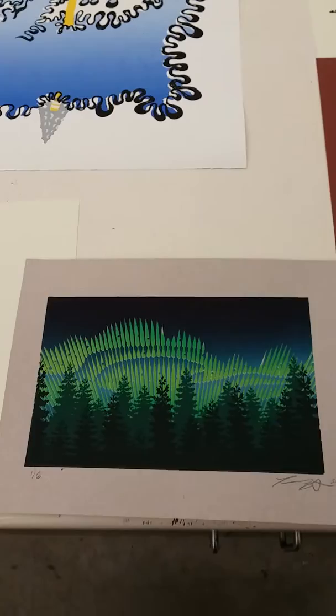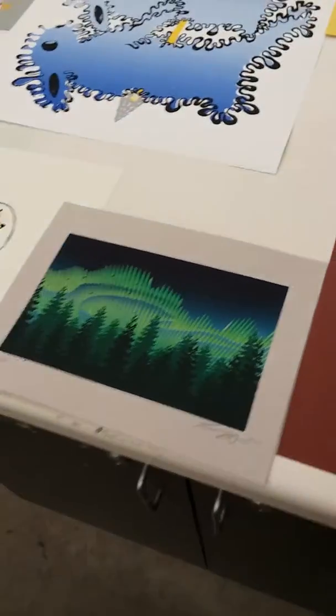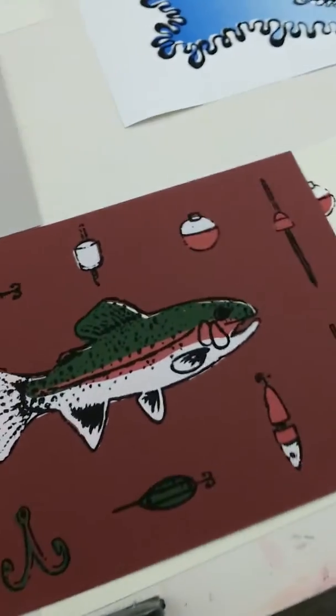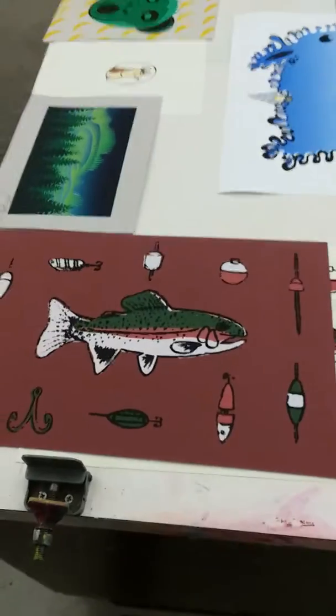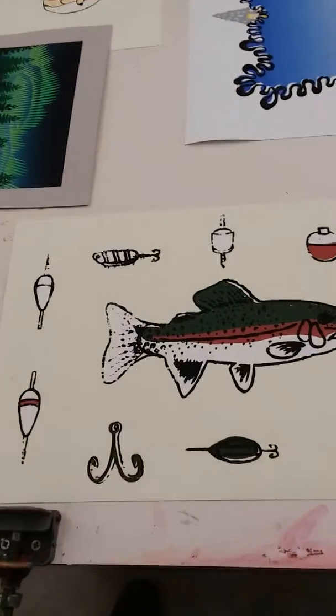Here's a 4 color design using gradients, both in the background and in the Aurora Borealis. This was a hand-drawn design, and the student actually made 2 different color variations of it.